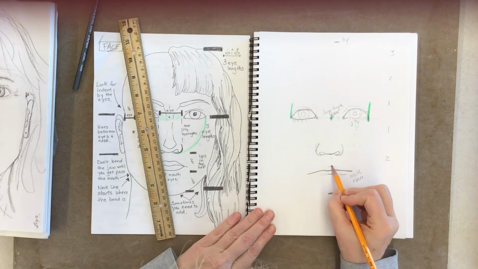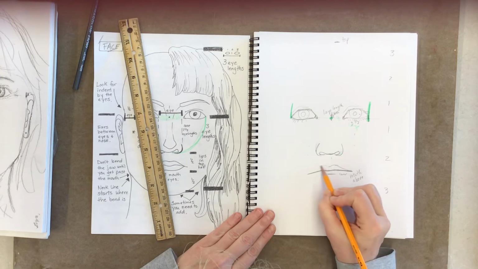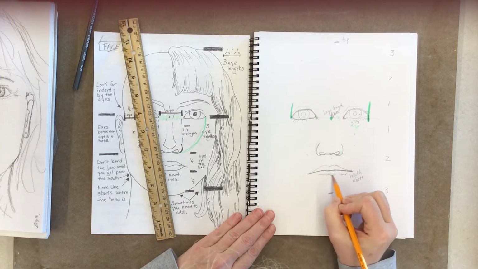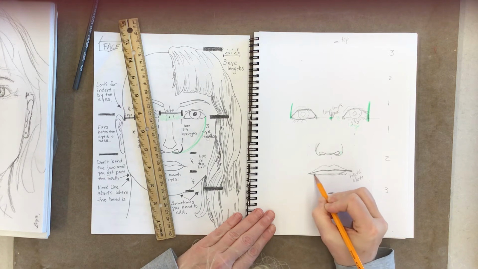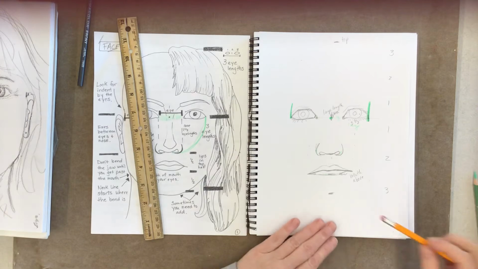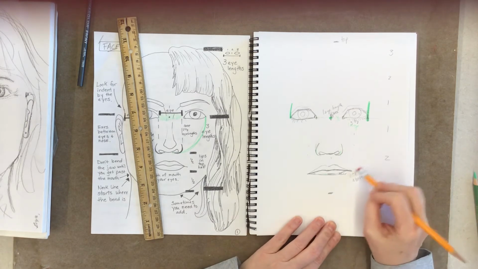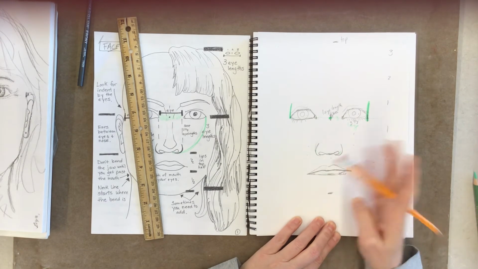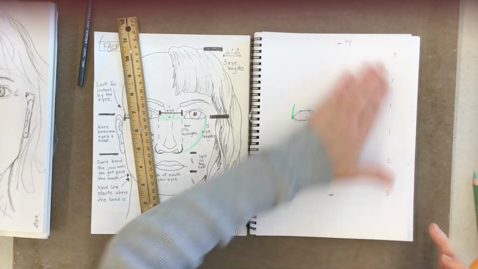So now right here, I'll go in, draw my mouth, go right here, okay? And now I have my mouth. And right now, visually, this is looking too skinny, but I'll show you what you have to do, okay? So now I have my mouth.